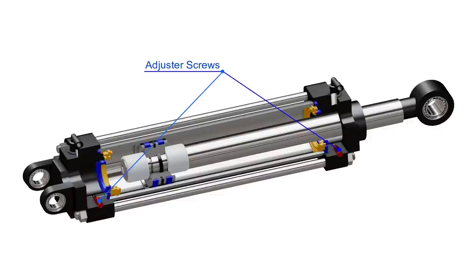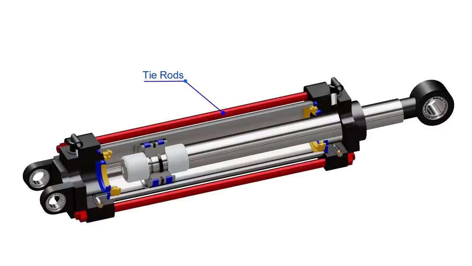Captive adjustable cushioning screws are installed on each end. These screws enable user to adjust the optimum cushioning at the end of the stroke. This whole assembly is held together with tie rods. These rods also provide compressive and tensile strength to the actuator.